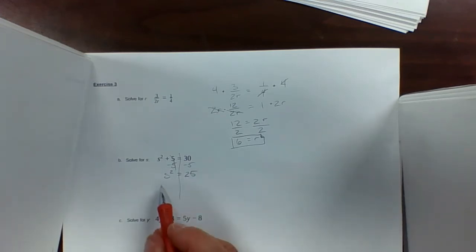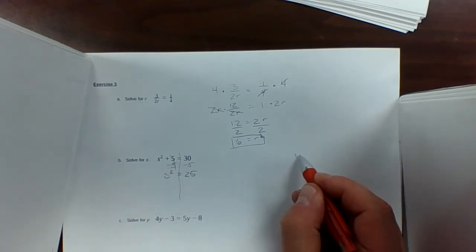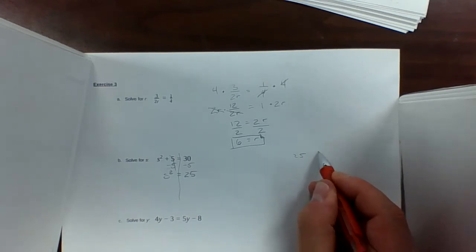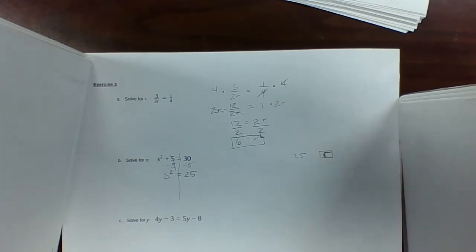Now, I've got to think about what number times itself. That's what this squared means. So what number times itself equals 25? Well, in order to do that, I can do one of two things. I can either punch 25 into my calculator and then press the button that has that symbol. That's a square root symbol. Okay? Now, if you remember back to your earlier math, you'll remember that 5 times 5 is 25. So the square root of 25 is 5.